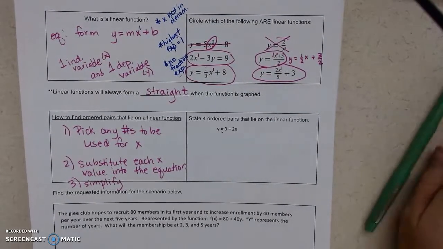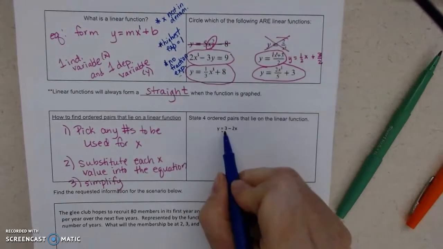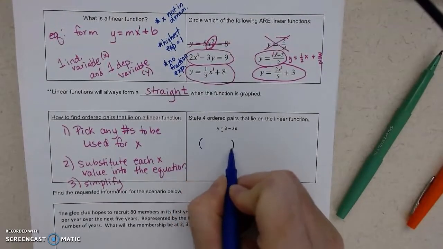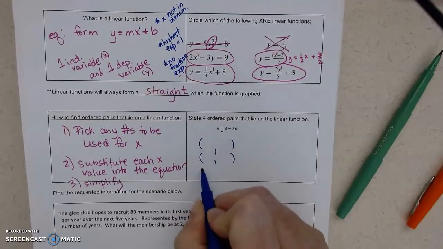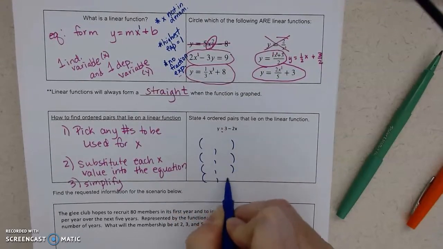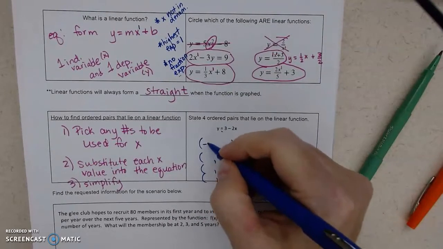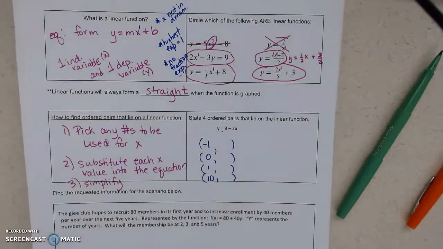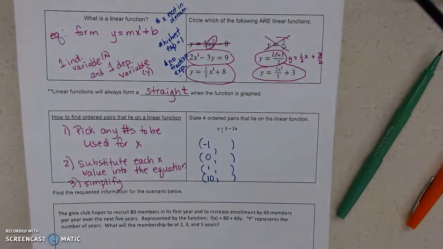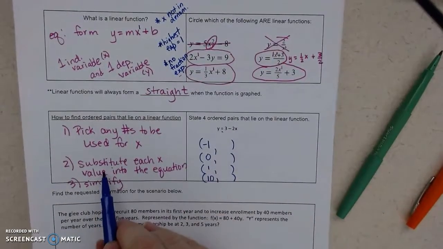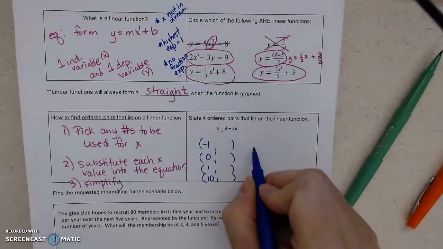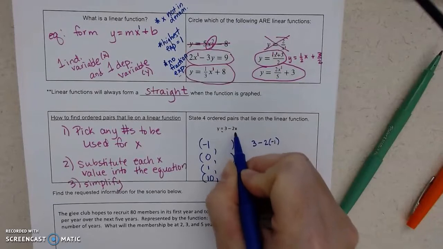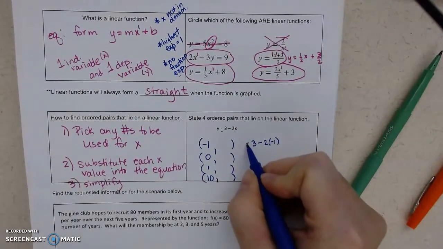So let's look at this. State 4 ordered pairs that lie on this linear function. So an ordered pair needs to make that equation true. So I'm going to just pick these. You can pick negatives, you can pick 0, 1, I can pick big numbers, you can pick decimals, it does not matter. So step 2, if x equals -1, I'm going to substitute 3 minus 2 times -1 into my equation, and that will give me y.